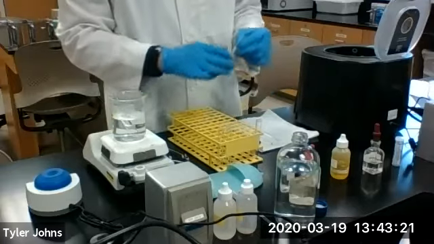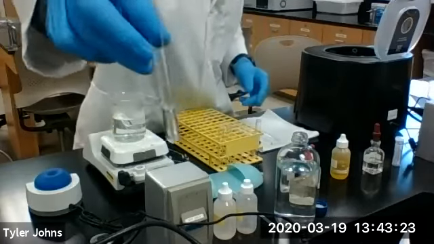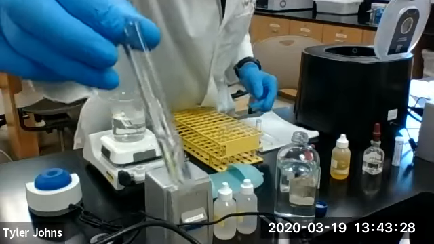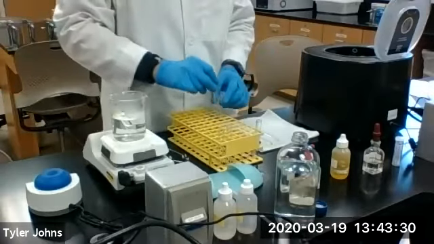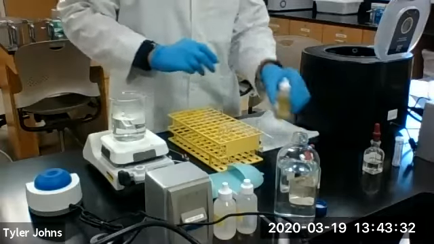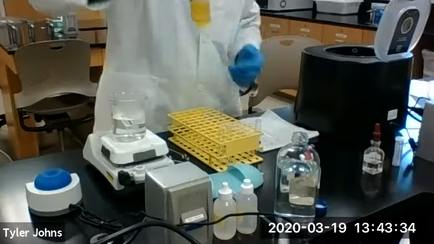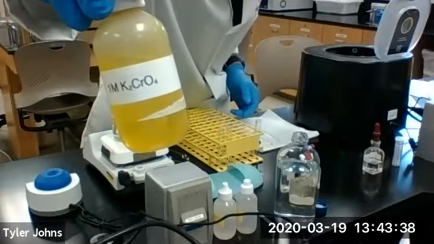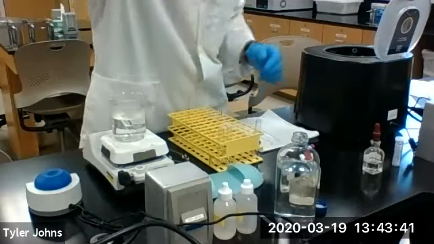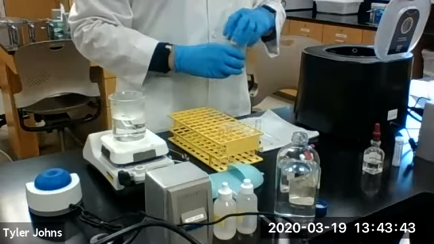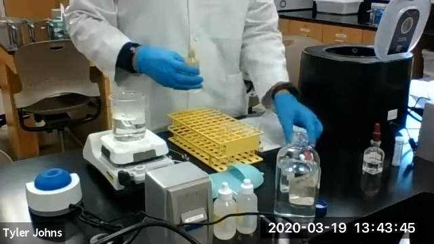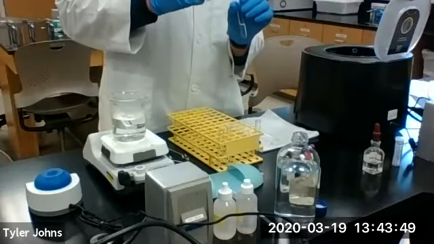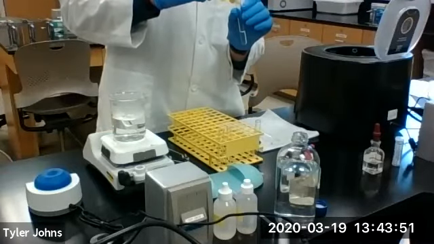Okay, so we're going to go back to our solution 2, or S2, and we're going to analyze for lead ion. In order to do this, we're going to add several drops of 1 molar potassium chromate. So we'll add several drops of the potassium chromate to our solution 2, or S2.